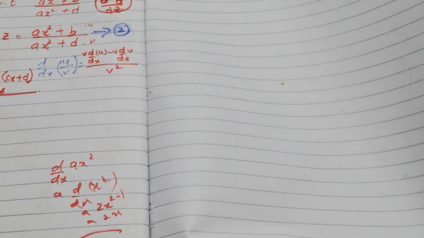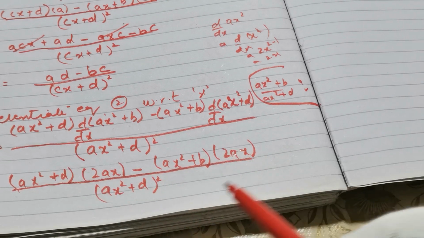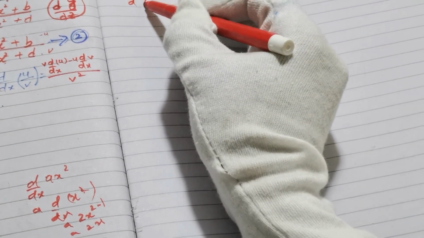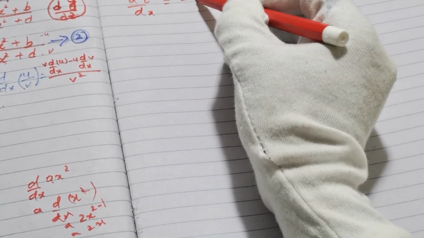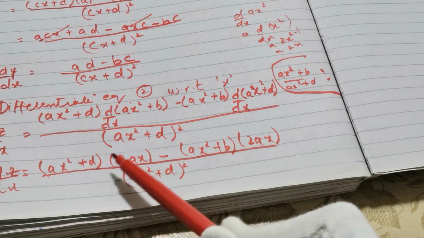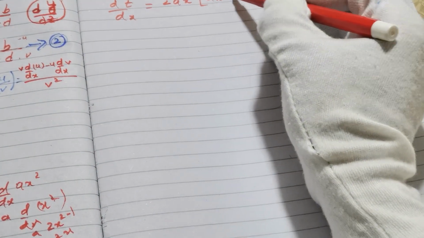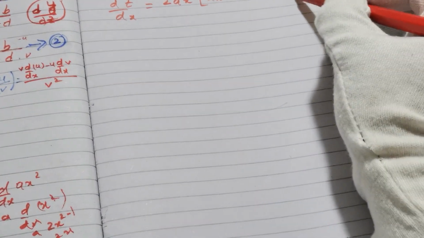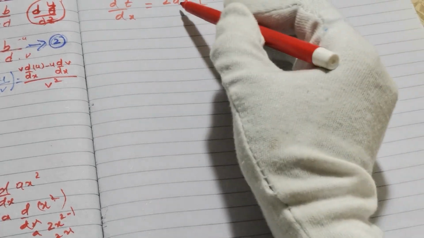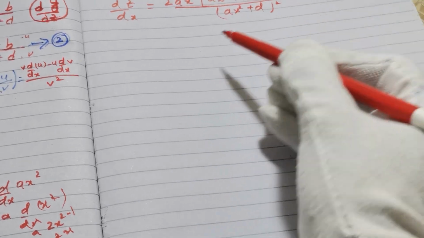Now we can see that 2ax is common from both the terms, so we'll take it common. dz by dx is equal to 2ax is common. What is left? Ax square plus d minus ax square plus b, whole divided by ax square plus d whole square.